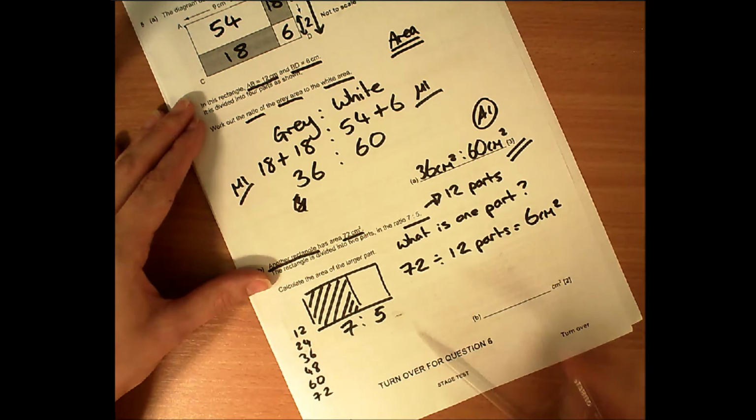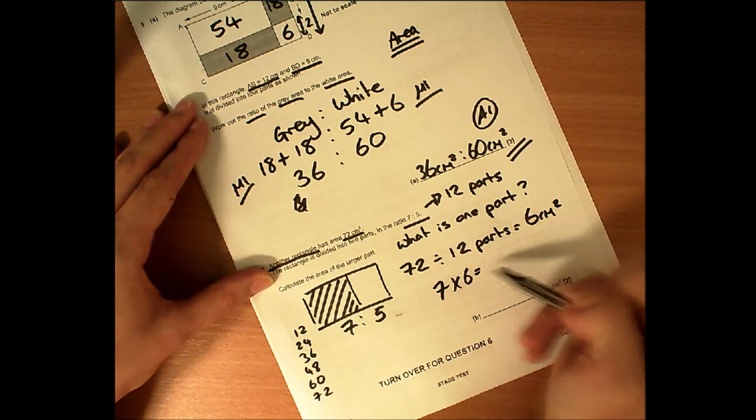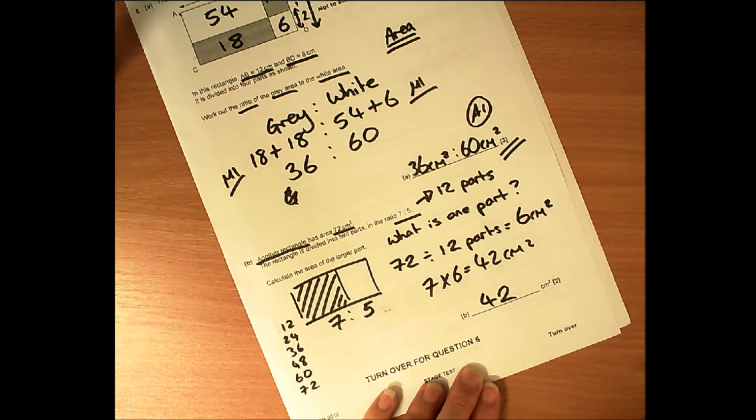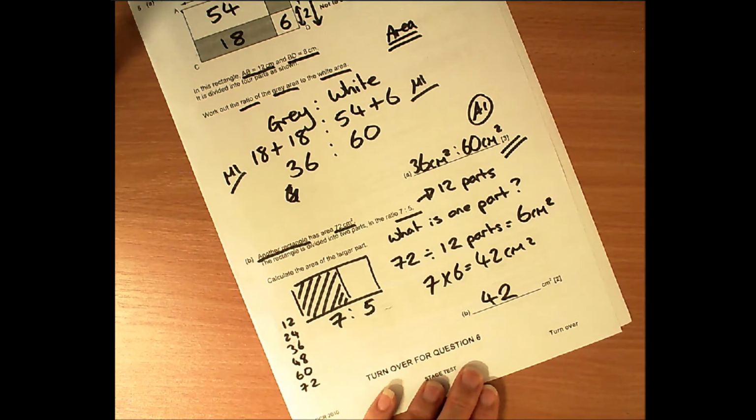They've asked me to calculate the area of the larger part, so that's 7 times 6 centimetres squared, which is 42 centimetres squared.